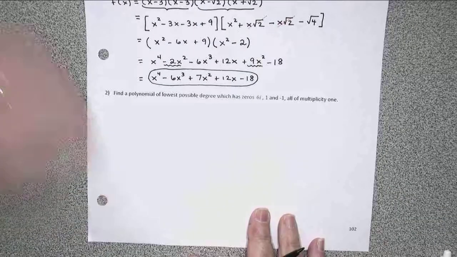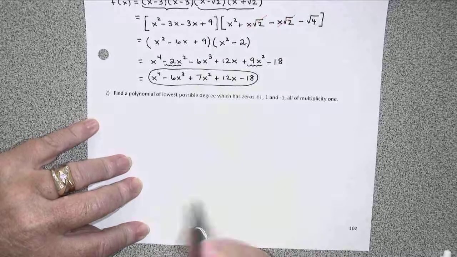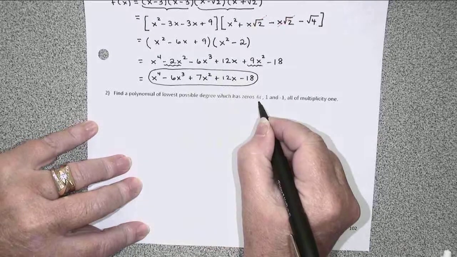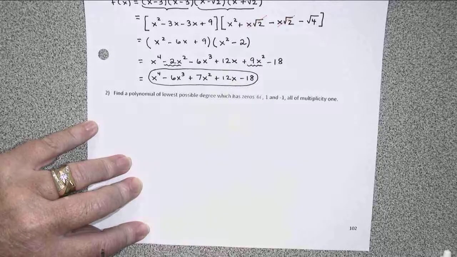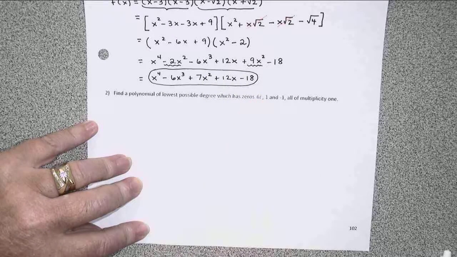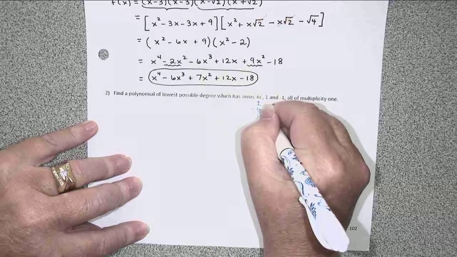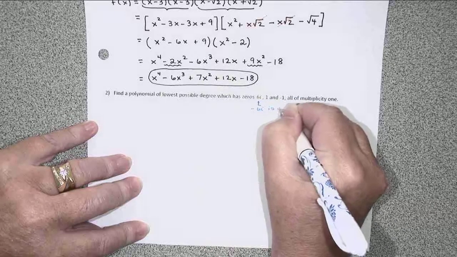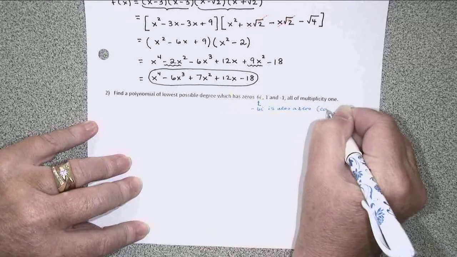All right, let's try another one kind of similar. I want a polynomial of smallest possible degree. The zeros are 6i, 1, and negative 1. Just like the radicals, the imaginaries, anytime you have an imaginary, you also have its conjugate. So I'm going to make note to myself, negative 6i is also a 0, the conjugate.